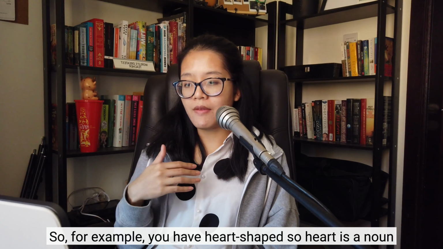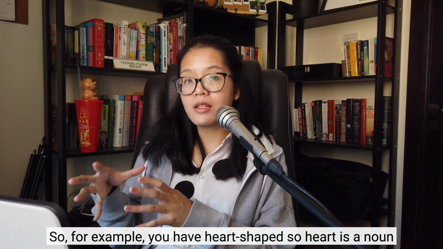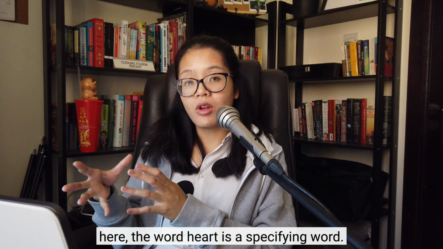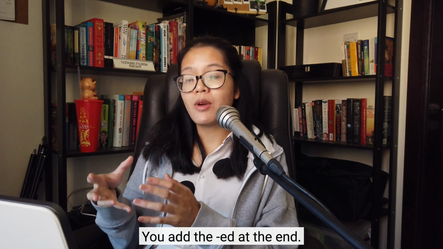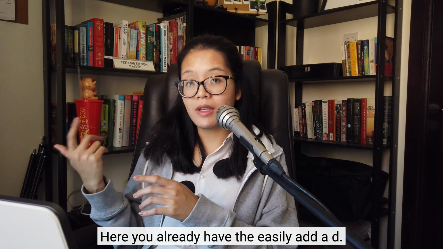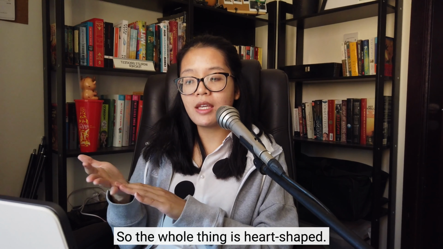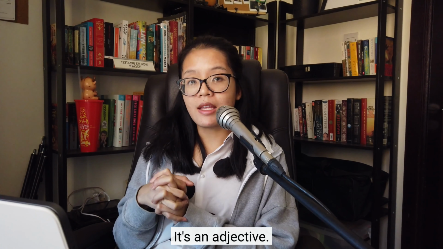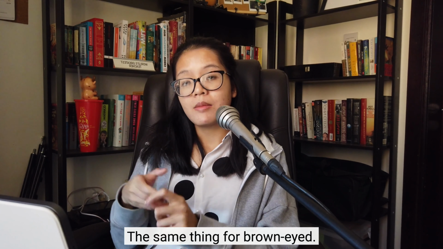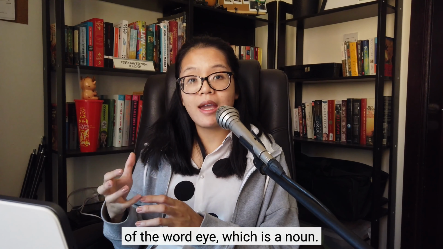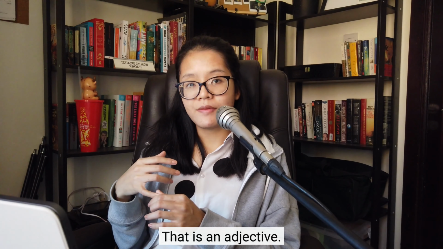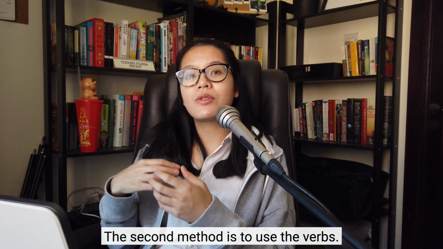So, for example, you have heart-shaped. Heart is a noun. Here, the word heart is a specifying word. Shape is a noun. You add the ed at the end. Here, you already have the e, so you add the d. So the whole thing, heart-shaped, is an adjective. The same thing for brown-eyed. Brown is an adjective, a specifying word. And then you add ed at the end of the word eye, which is a noun. You have brown-eyed. That is an adjective.